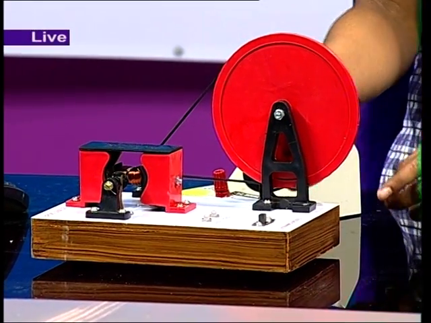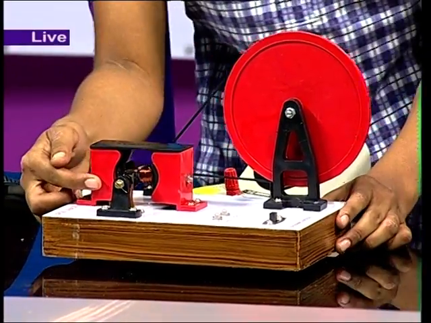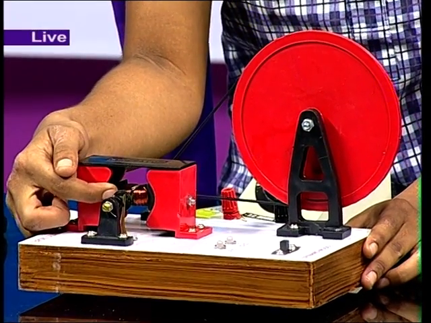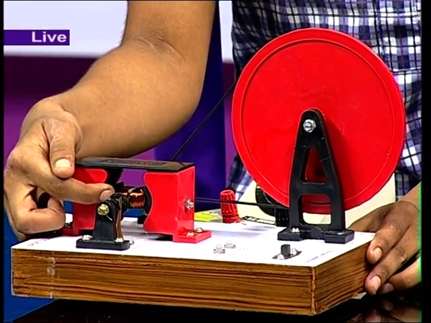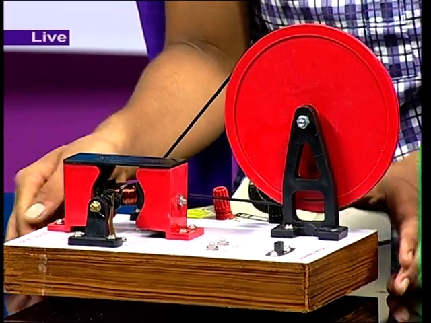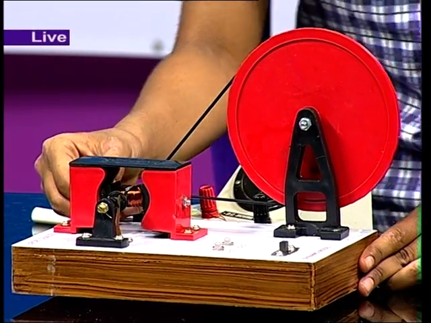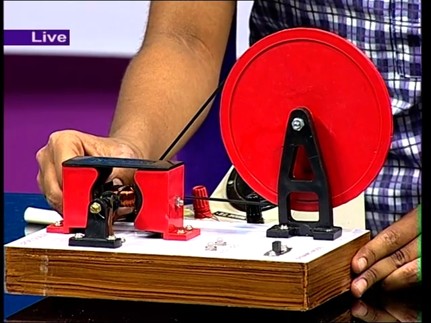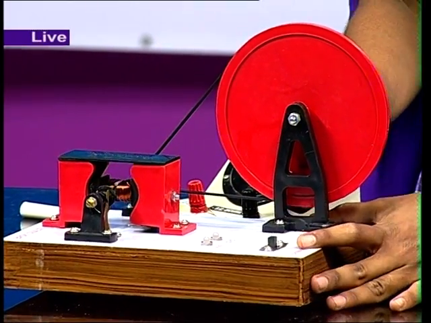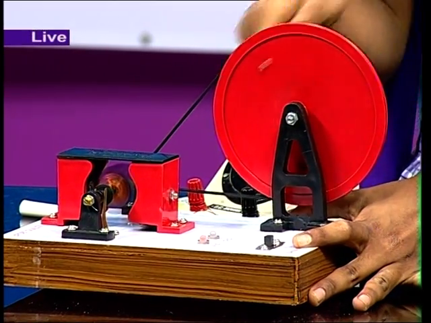So, in this electric generator, inside the horseshoe magnet there is a coil, right? Are you able to see the coils? Yes, these are the rectangular coils placed between the horseshoe magnets. Inside this red colored cover, there is a horseshoe magnet. And here again this is the wheel, right? Now I am starting to rotate the wheel.